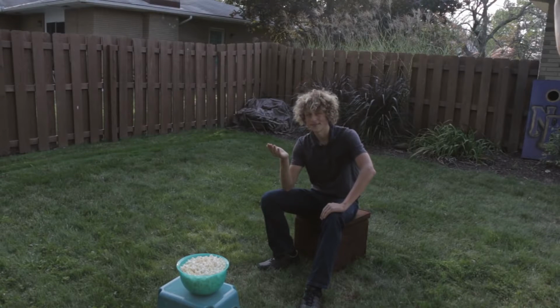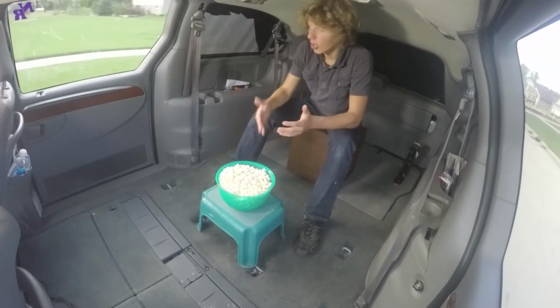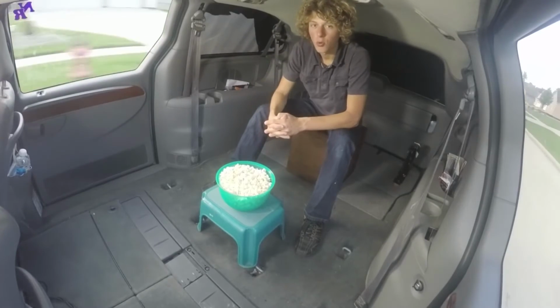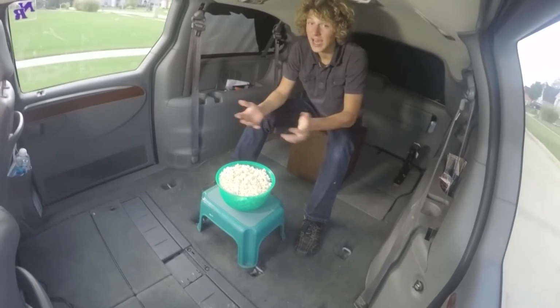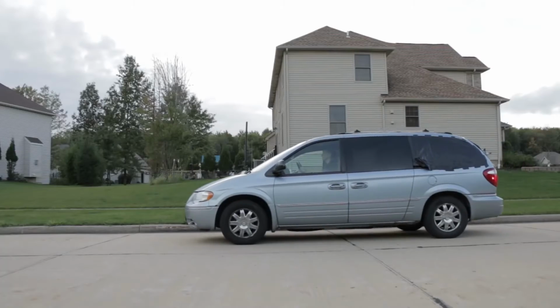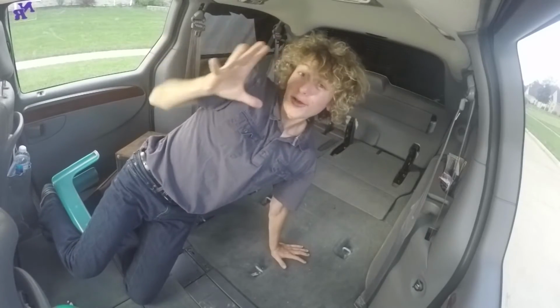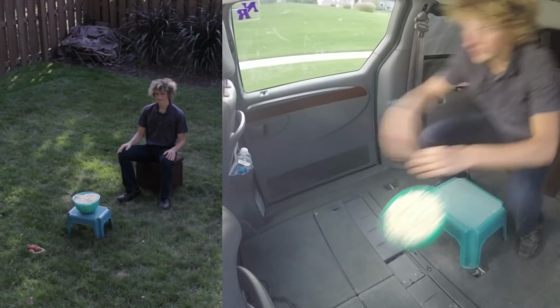Nothing's happening. Now let's do the same thing in a car with the windows blacked out. What if the driver decides to change the speed of the car drastically by stopping all of a sudden? All of a sudden, the laws of physics seem to act a bit differently.